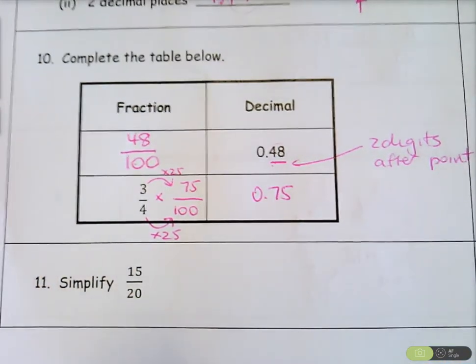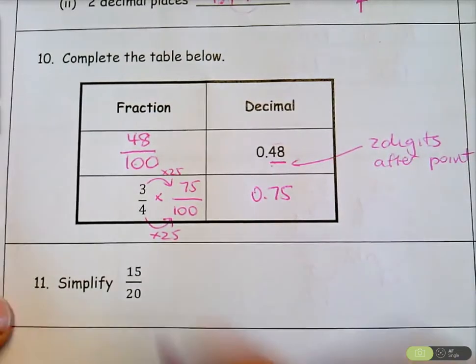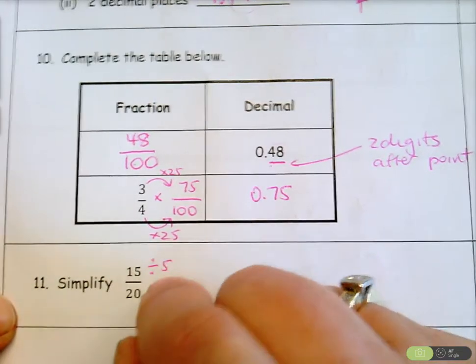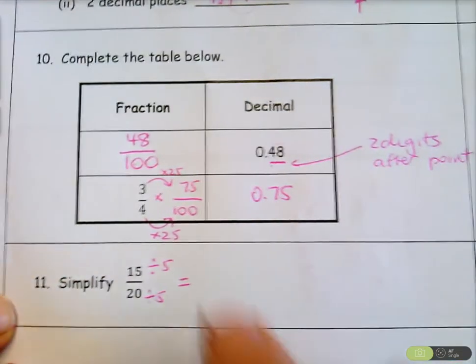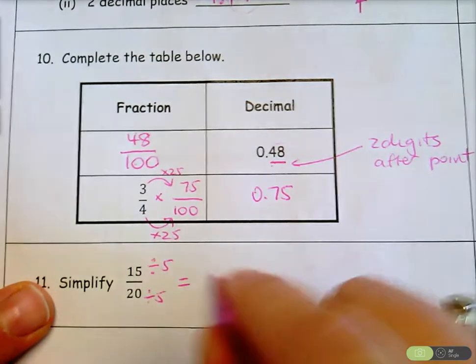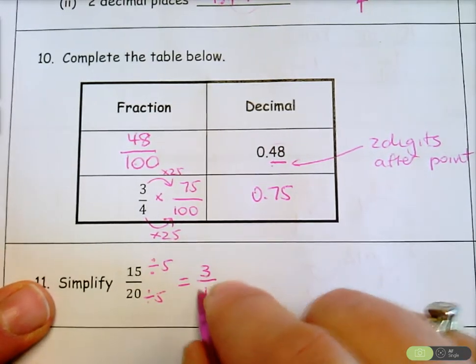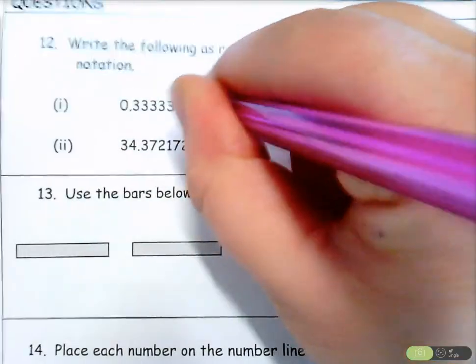Okay, simplify 15 over 20. Girls, which times tables are 15 and 20 both in? So divide them both by 5. What do you get? 3 over 4. Next question, question 12.